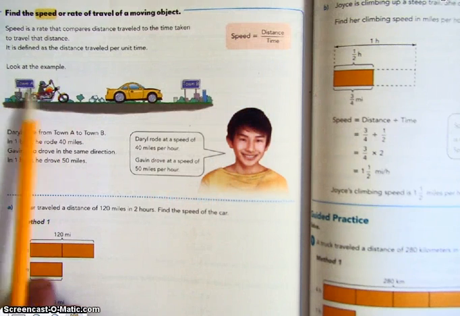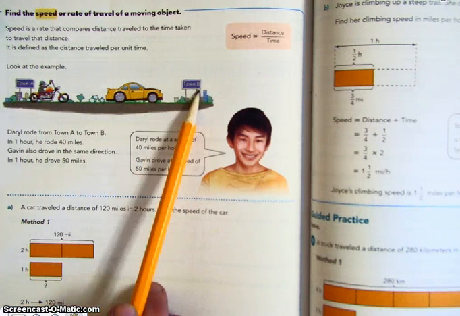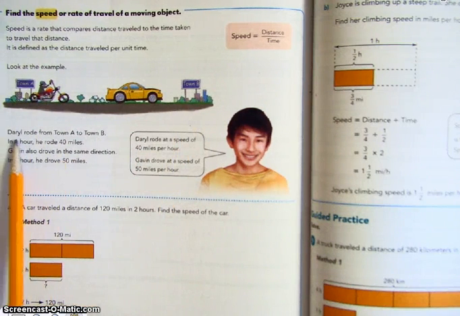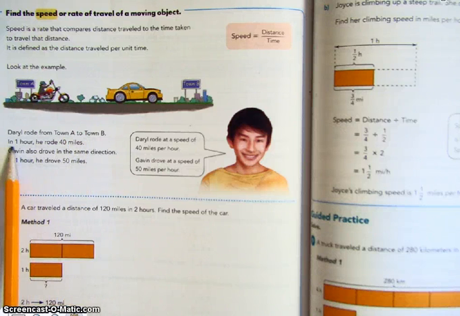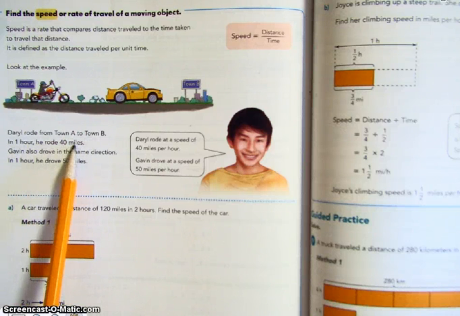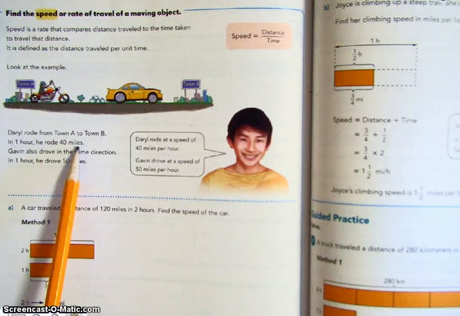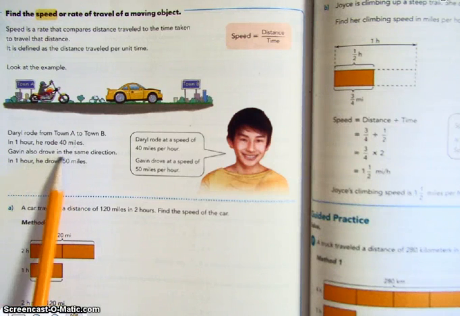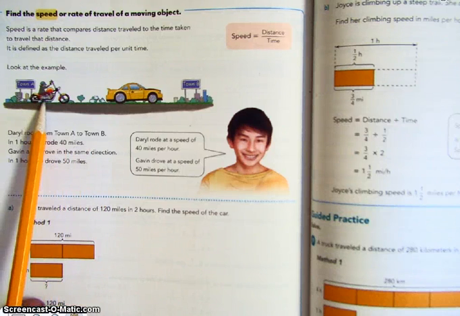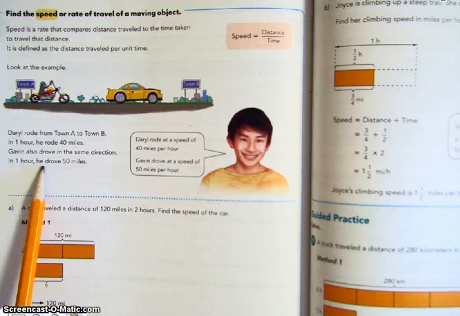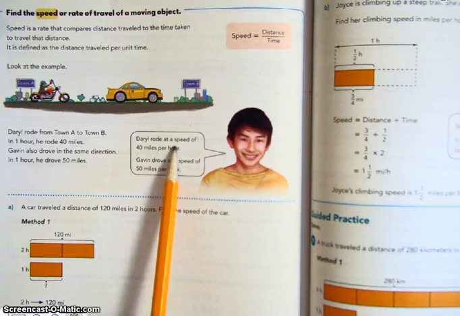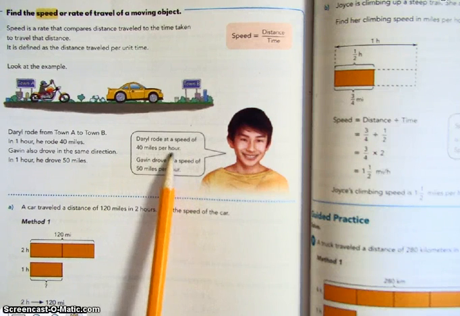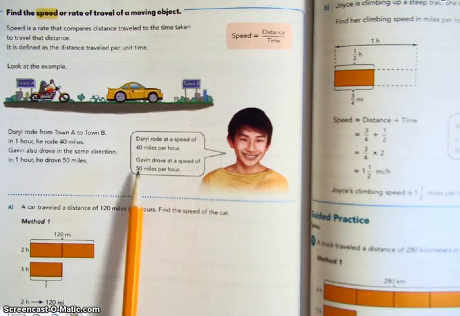So let's look at our example. Here's town A, here's town B. Daryl rode from town A to town B in 1 hour. He rode 40 miles. So that would be 40 miles per hour, which is how our cars tell our speed right now. Gavin also drove in the same direction, so I'm assuming this is Gavin. In 1 hour, he drove 50 miles, so he drove 50 miles per hour. Daryl rode at a speed of 40 miles per hour, and Gavin rode at a speed of 50 miles per hour.